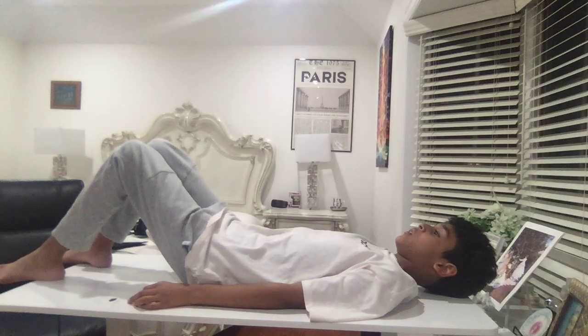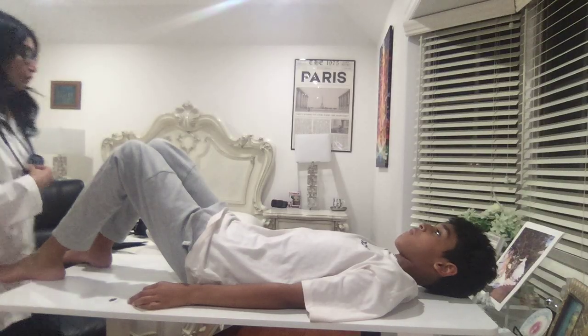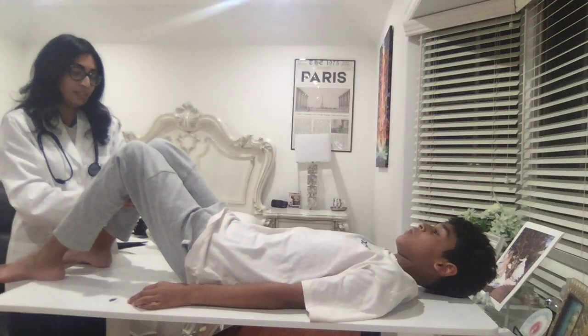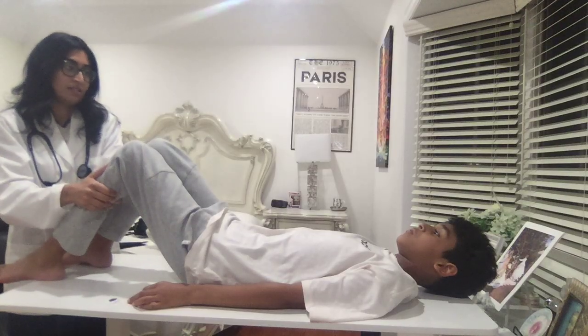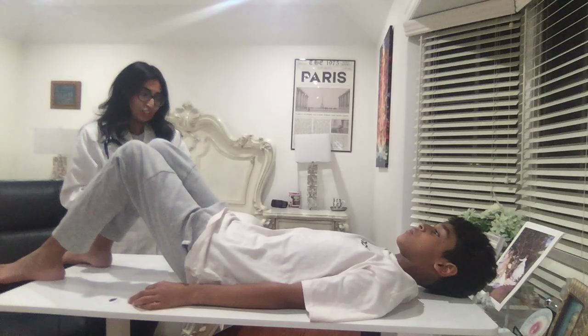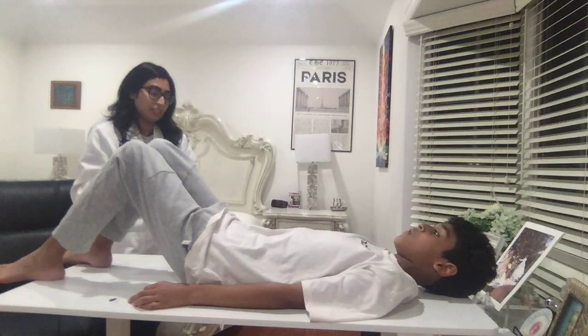So I'm going to move on to assessing edema in the calves. And there's no edema in the calves, so we can move on to palpating the arteries.